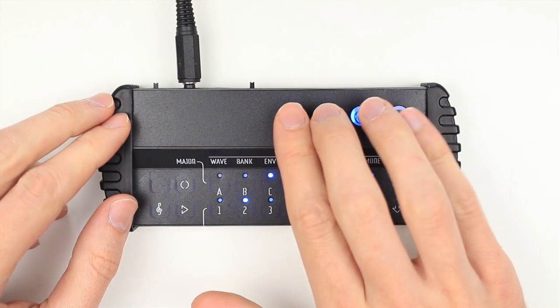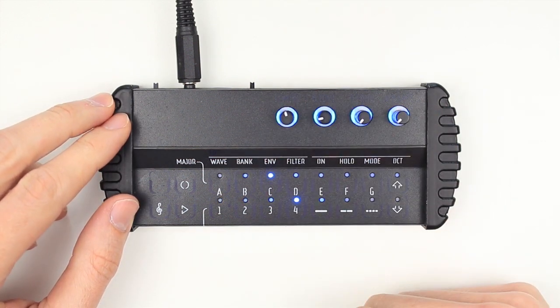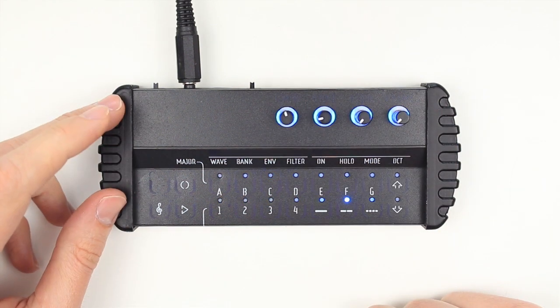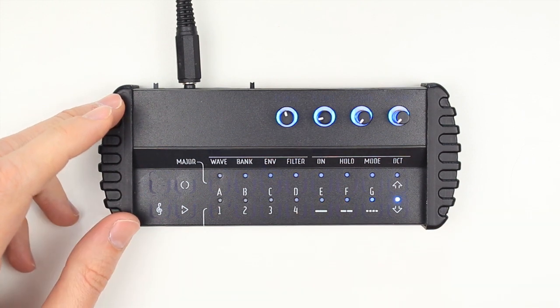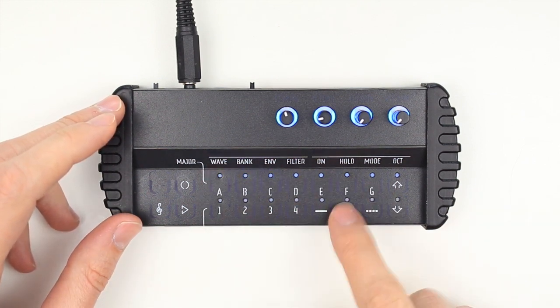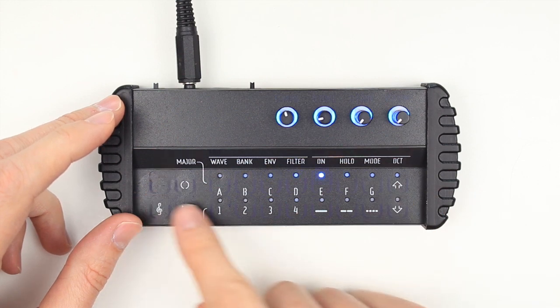The synth has four rotary controls, which are actually 16 or 20 to be precise. How that works I'll explain a bit later. Then you got a little keyboard here, octave up and down button, and four control keys.